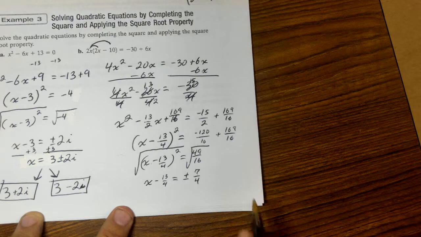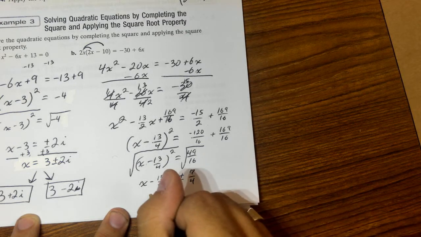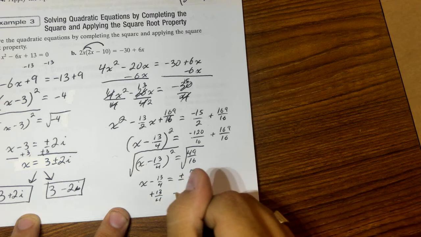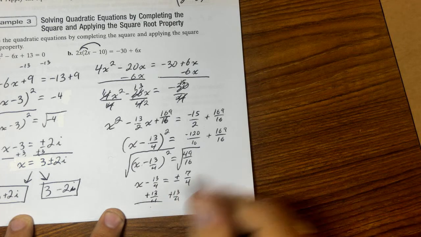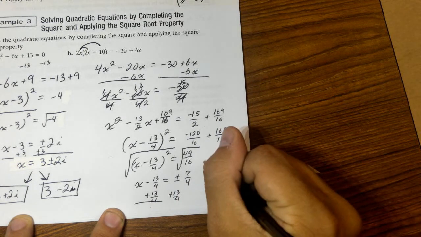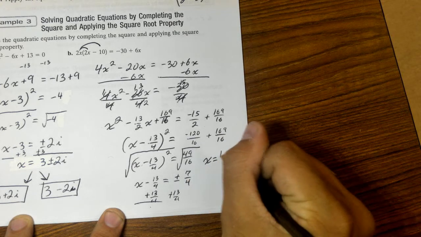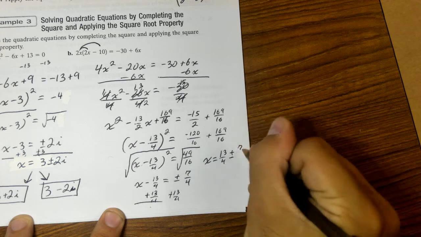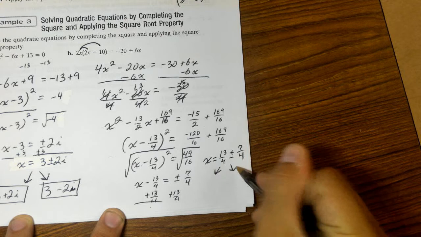So now I have x minus 13 over 4. If I want x by itself, I'm going to add 13 over 4 to both sides. This gives me x equals 13 over 4 plus or minus 7 over 4, and now I can split it up into my two answers.